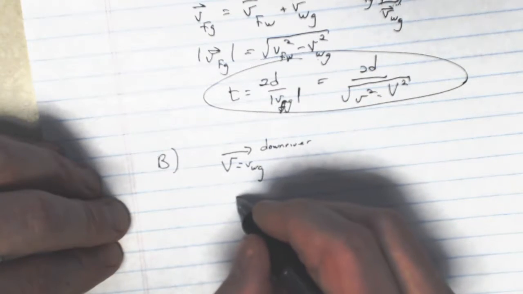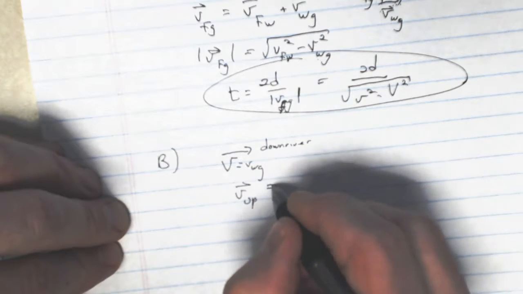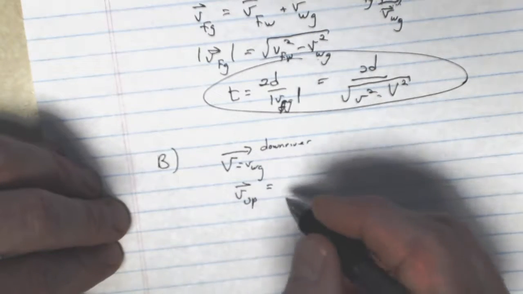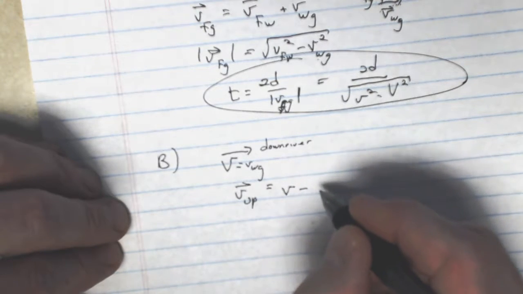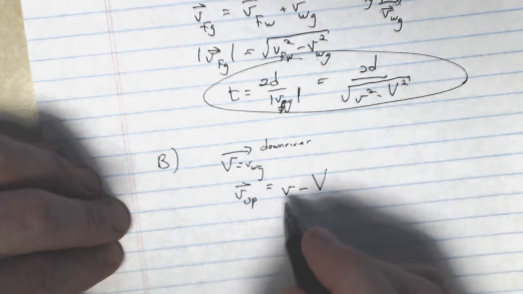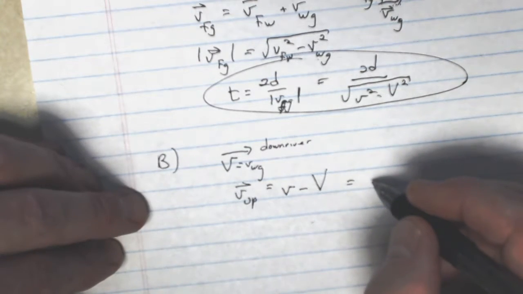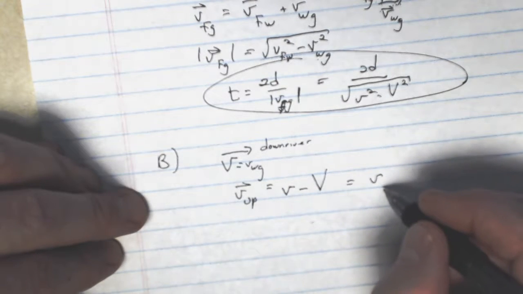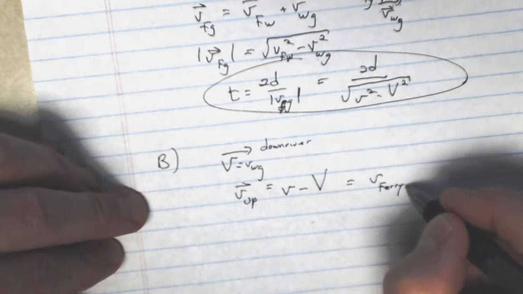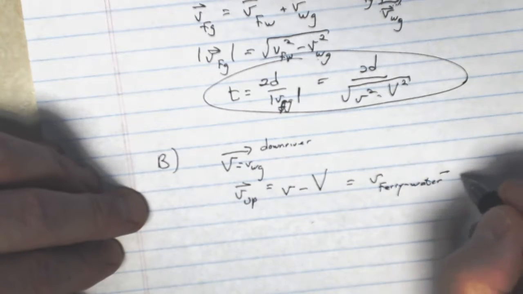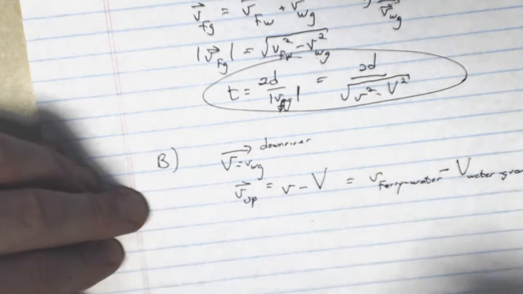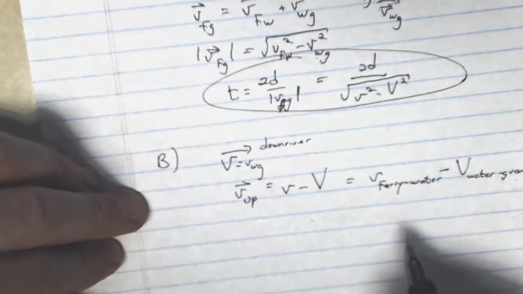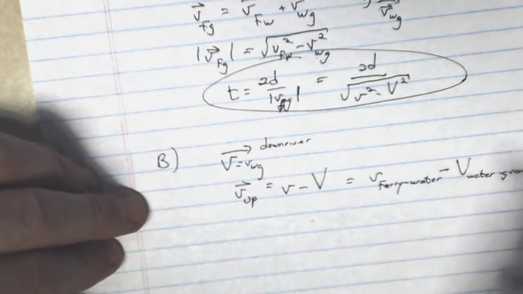When you're going upriver, the velocity up will be equal to your velocity in the ferry with respect to the water. So that's going to be his small v minus the velocity of the river, which is fighting you. So your velocity will be smaller. I can write that as v upriver equals v of the ferry with respect to the water minus the velocity of the water with respect to ground, because going upriver, the water slows you down. So this gives you the velocity of the ferry with respect to ground, or v up. And the subtraction comes from the direction of the two vectors.